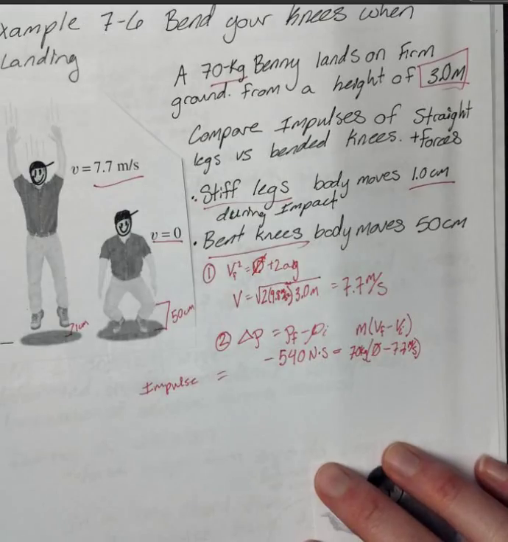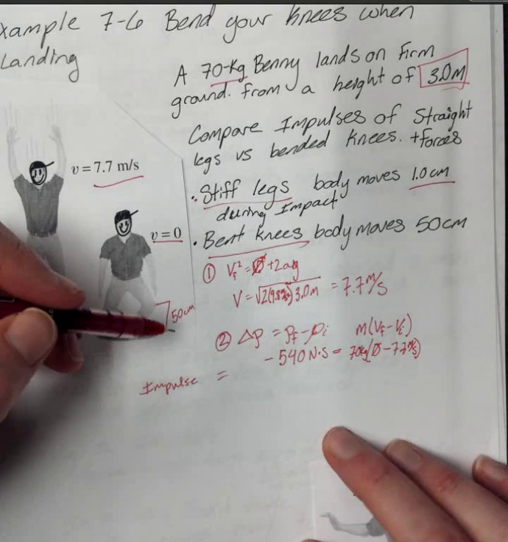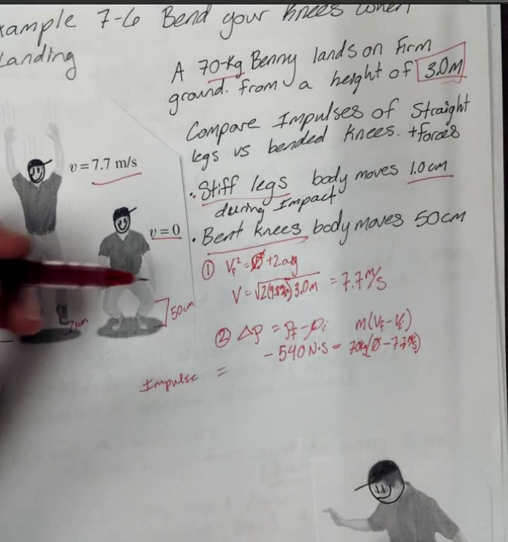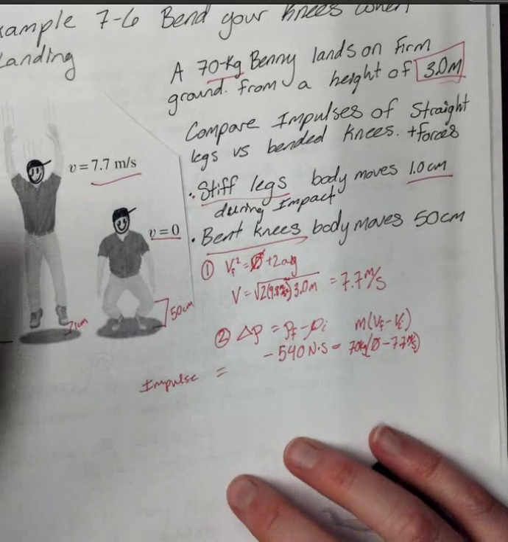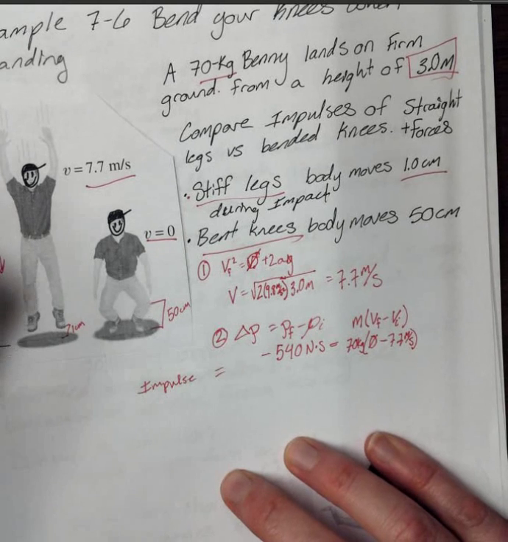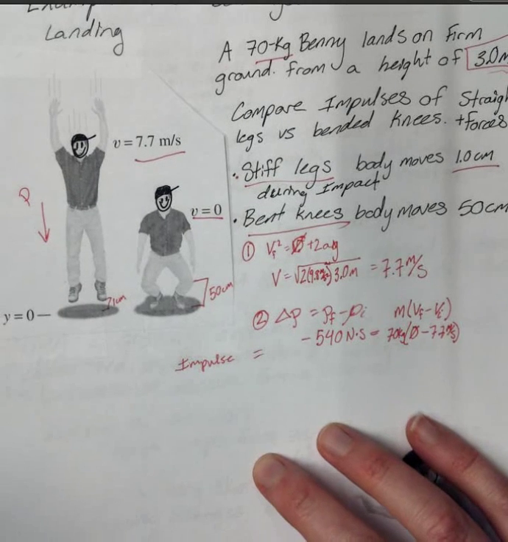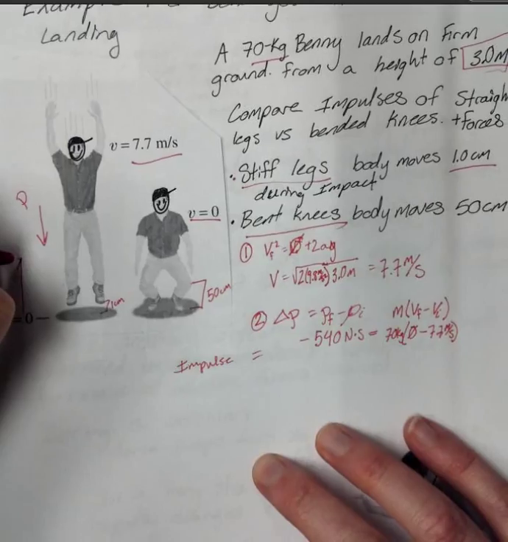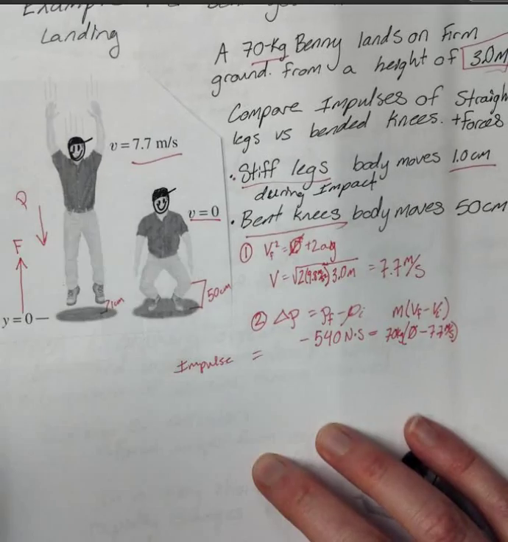So let's consider what we know here. We know that because the sign is negative, that means that the change in momentum was to slow him down. So that means that the force that was applied was opposite the direction of the momentum. The direction of the momentum in this problem is downward. So that means that the force and the impulse that Benny experienced is upward.